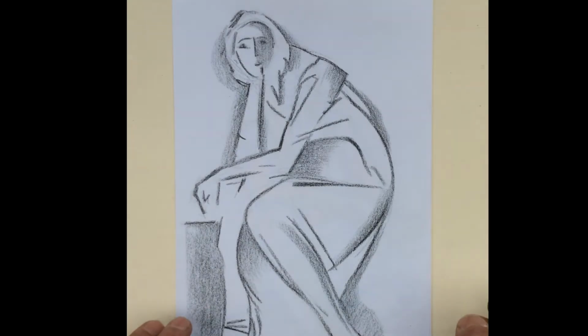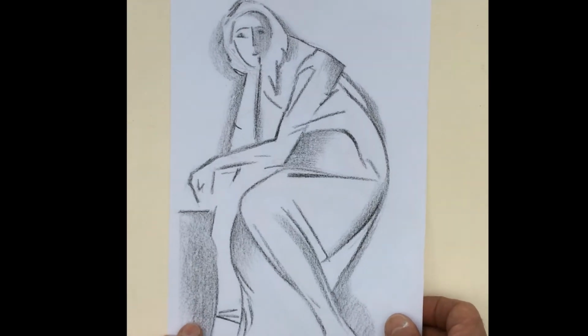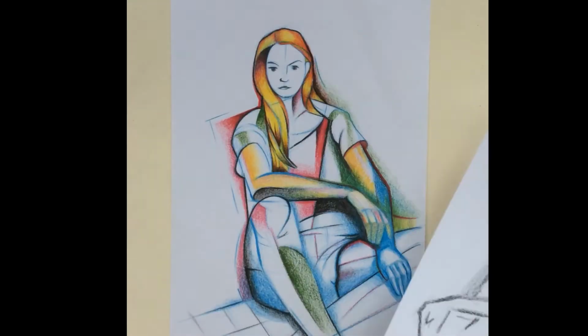This figure here takes that one step further, and so I've deliberately left out some areas and just focused on a simple broad shading done with the side of the pencil and a bold sort of outline to it. Just trying to make it again a bit more abstract rather than just straightforward realistic.